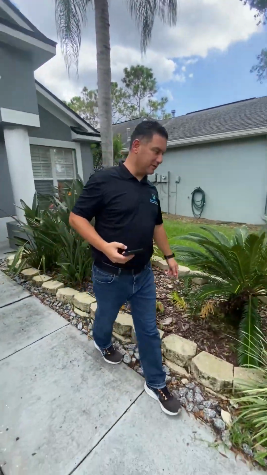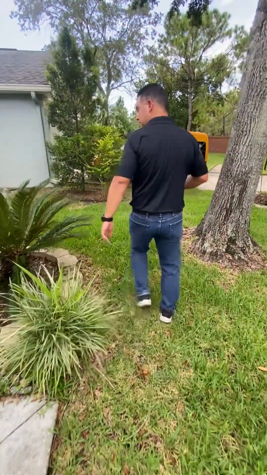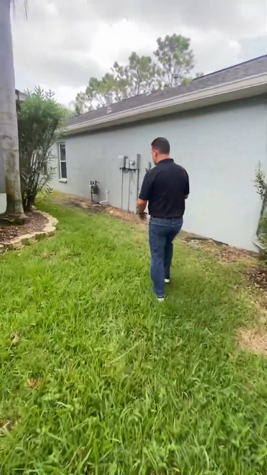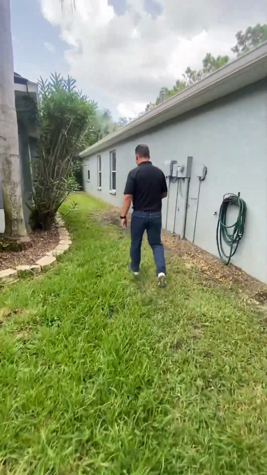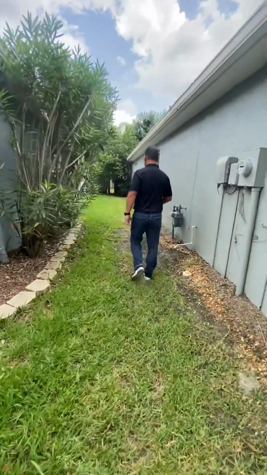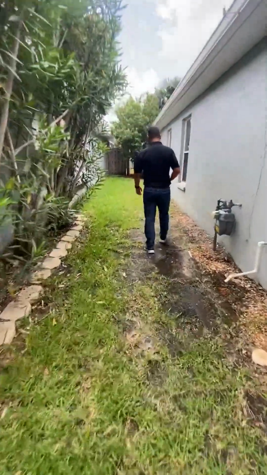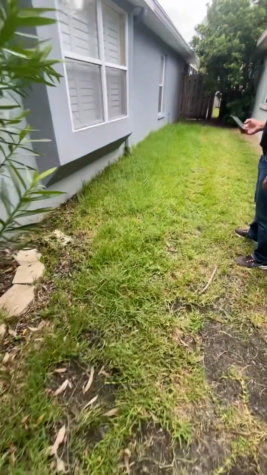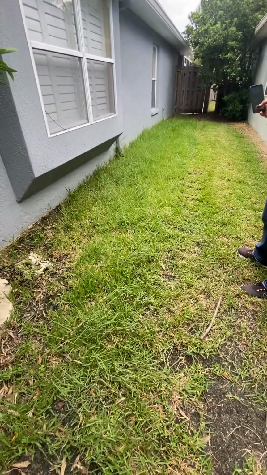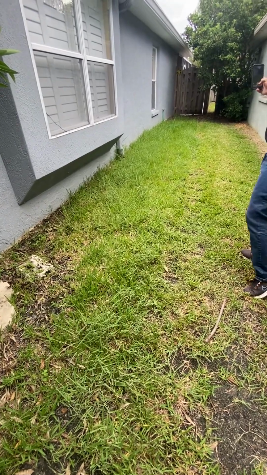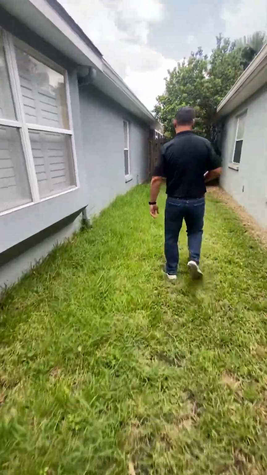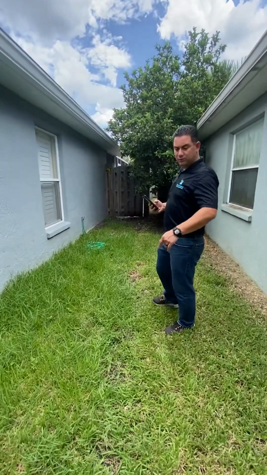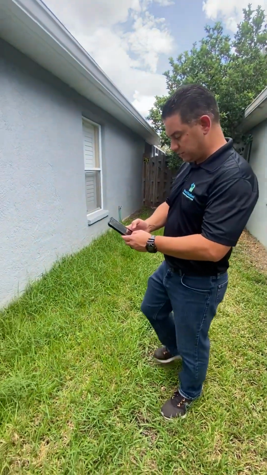I like to come around the whole house just to make sure there's nothing else that we missed, and I'll keep taking pictures as I go. See it there. Right here. Yeah. See the grass is tall compared to the neighbors. Document that. And that will be it for the lawn and trees.